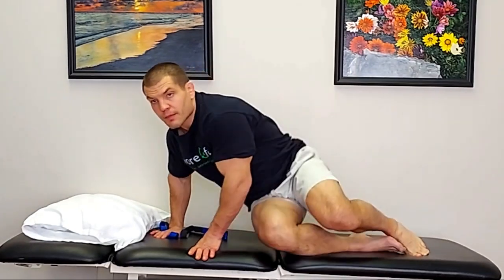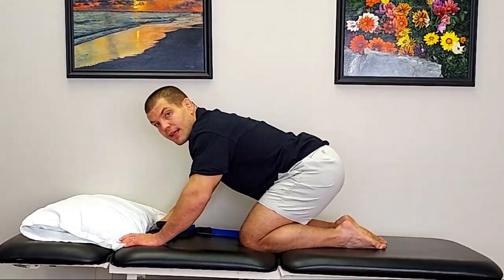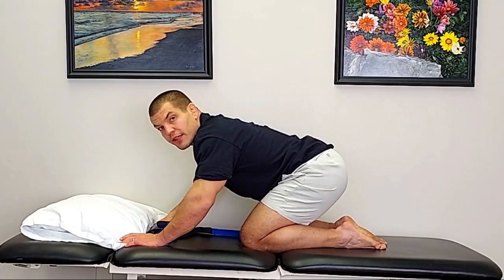But if your goal is to stretch the vastus muscles and to get more knee bending, then this is a really good stretch for that. So that's stretch number 4. Another way that you can stretch those muscles is coming onto all fours and just rocking back towards your heels.